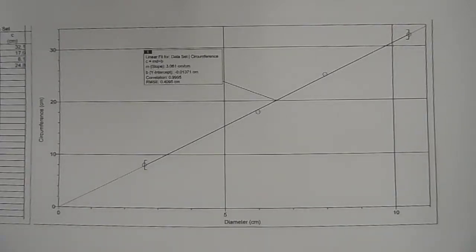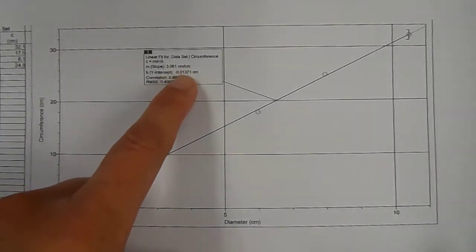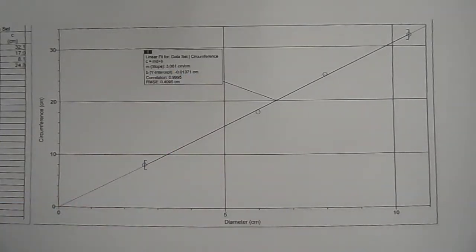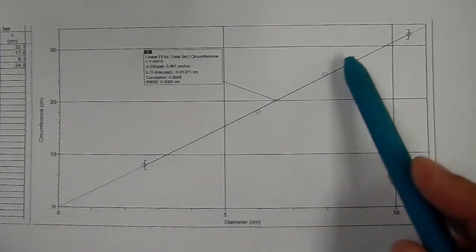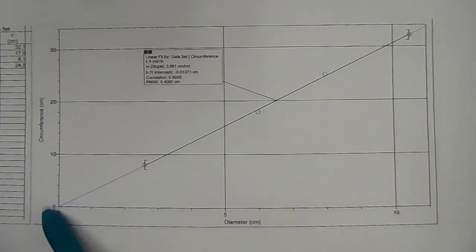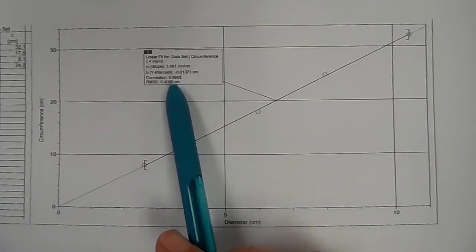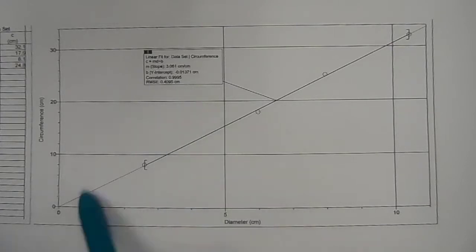All right, so let's look at this y-intercept for a second. With this particular set of data, we got a y-intercept of negative 0.01371 centimeters. Okay. So stop and think about what this y-intercept is telling us. So our best fit line comes along and crosses the y-axis at this point. So at negative 0.01371 centimeters. That's where it crosses that y-axis.